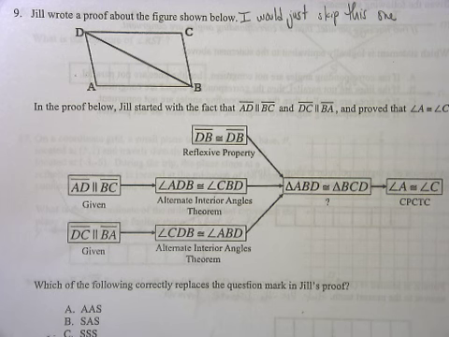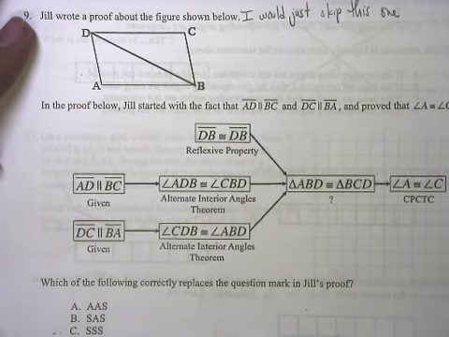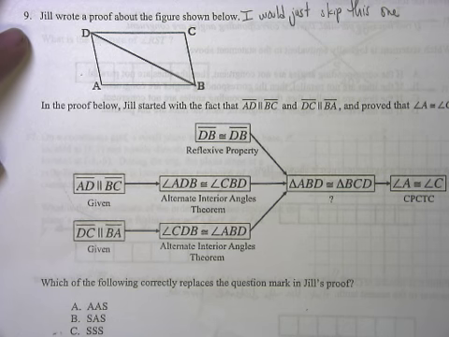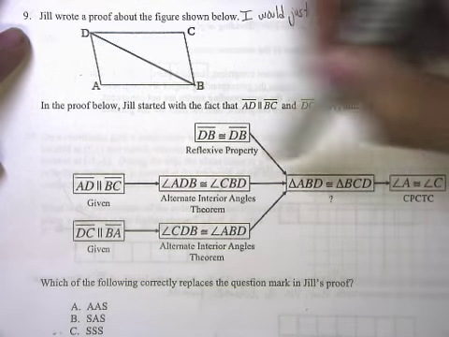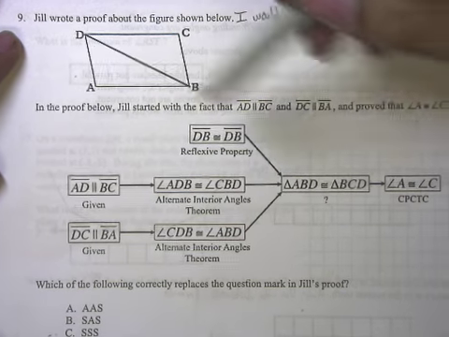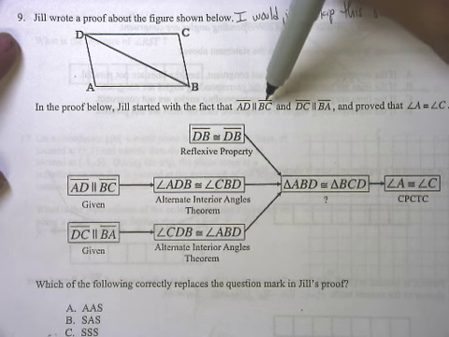All right, guys. So we're on the last question, and it's the proof question. I probably would have left this question until the end, and that was just my recommendation. So we take a look here and we read it, and it tells us that Jill wrote a proof. Okay, great. She did all this stuff over here. And then they tell us that she started with the fact that AD is parallel to BC.